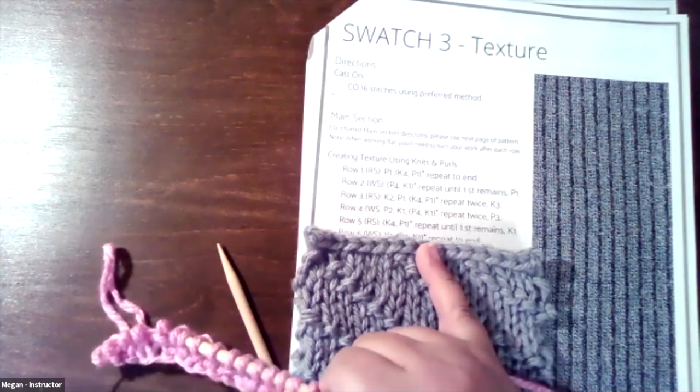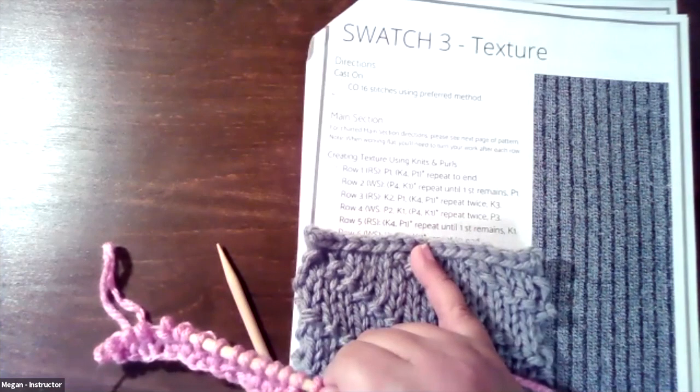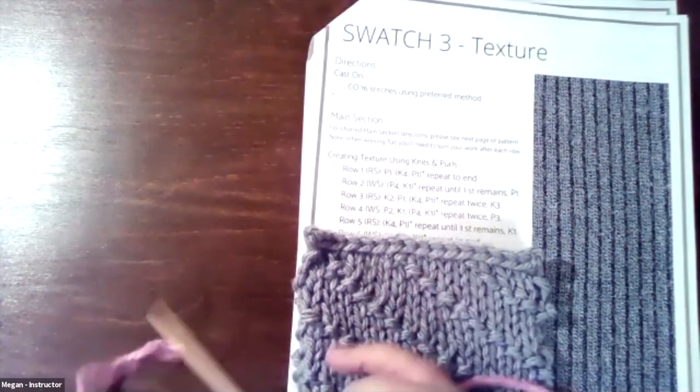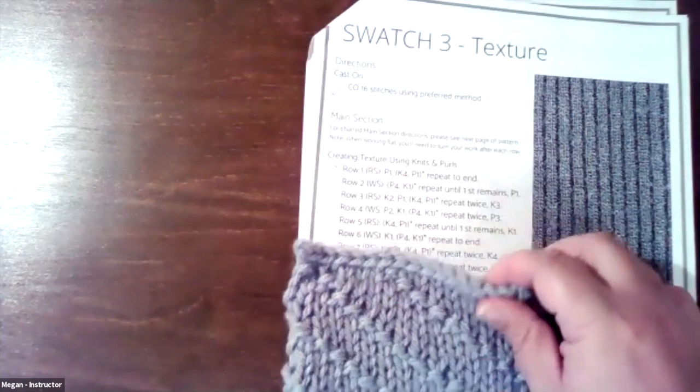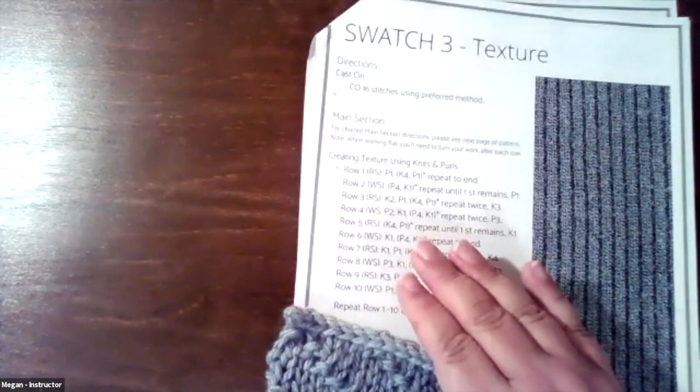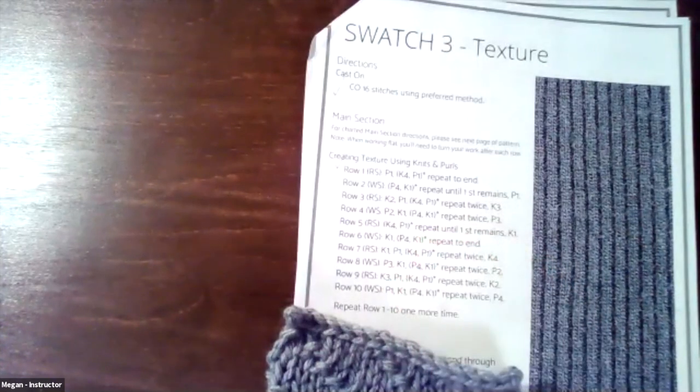And then the next one, row 4, it's kind of similar. You're purling 2, knitting 1, then you have a repeat twice of purl 4, knit 1, then purl 4, knit 1, and then purl 3. So the written directions are going to break it down to exactly what you need to do for every stitch that's on your needles.